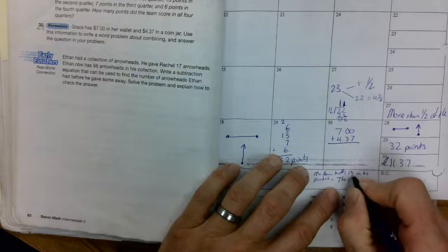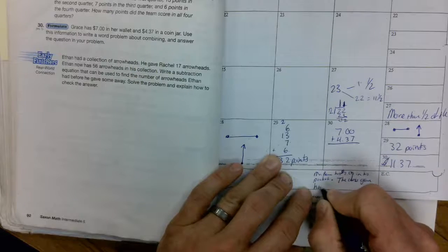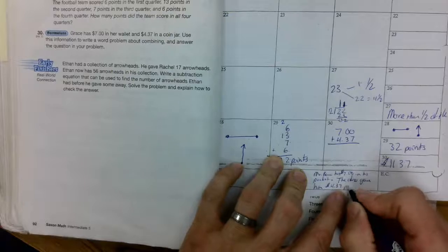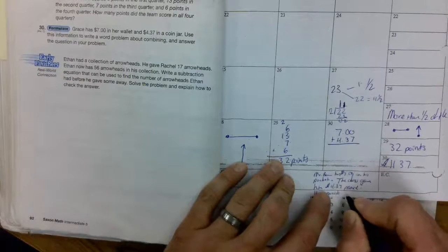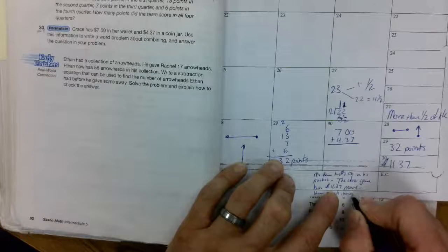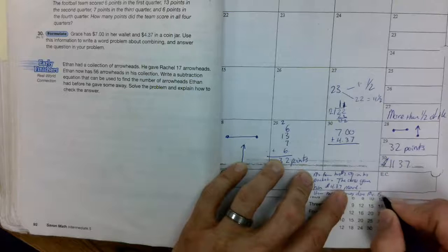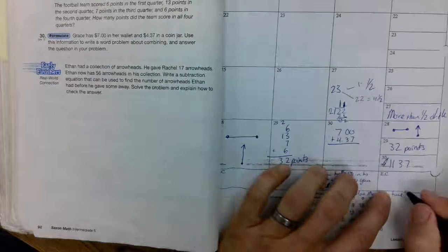The class gave him $4.37 more. How much? Here comes my question. How much money does Mr. Bauer have? And then there was a question, so make sure you have a question mark.